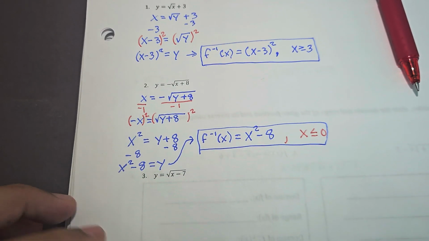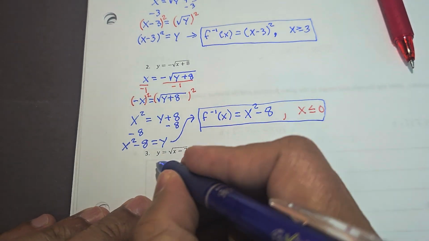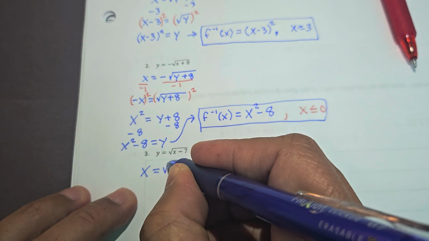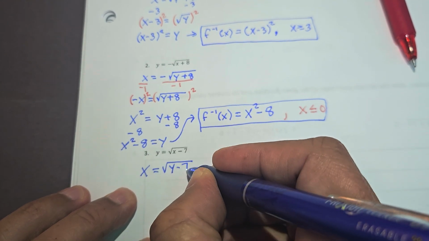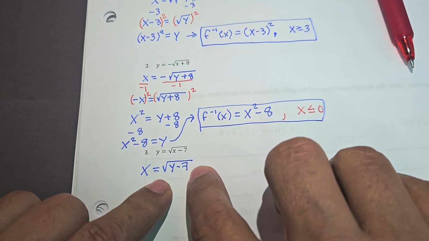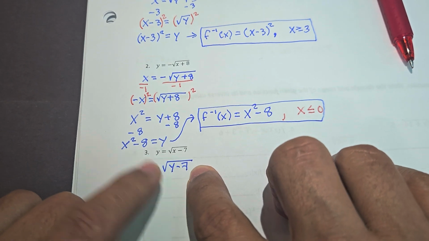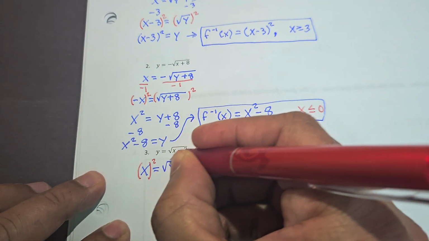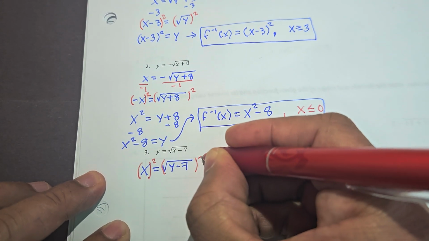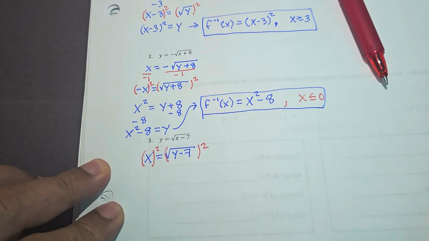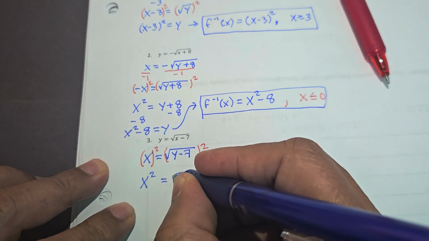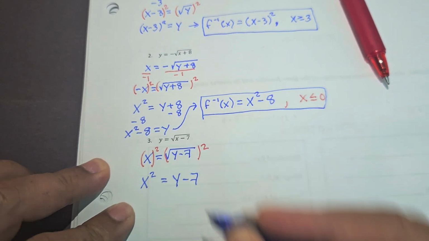Last example, example number 3. For this one, I'm going to switch the x and the y. That's the first step. So x equals the square root of y minus 7. As you can see, the radical is isolated, so we can proceed to take the square to cancel the square root. So I'm going to take the square of this side and also take the square of this radical. So then this becomes x squared is equal to y minus 7.